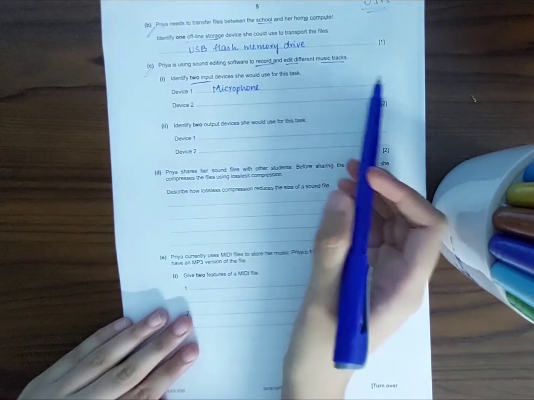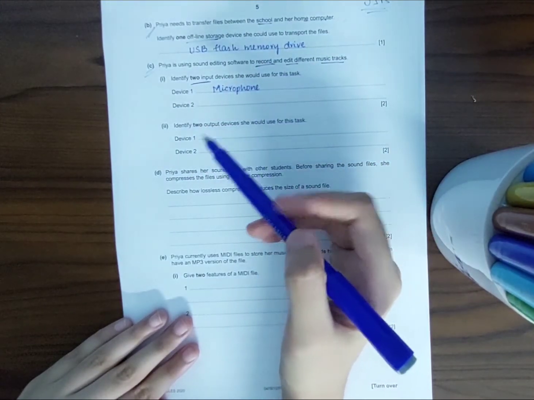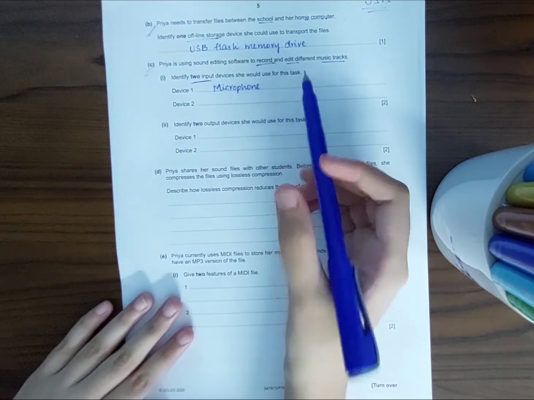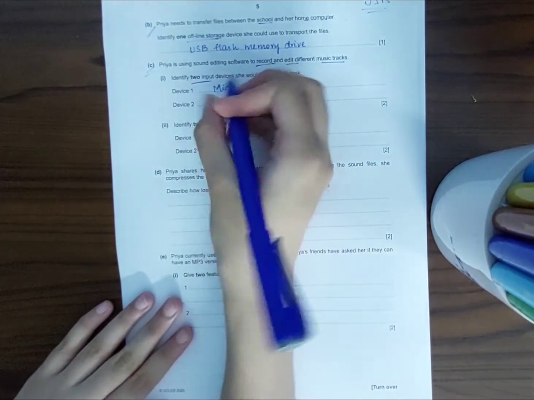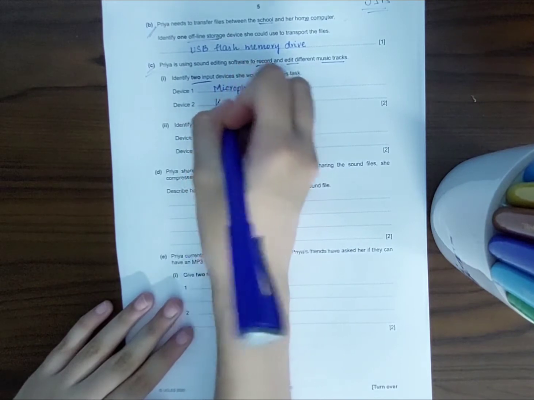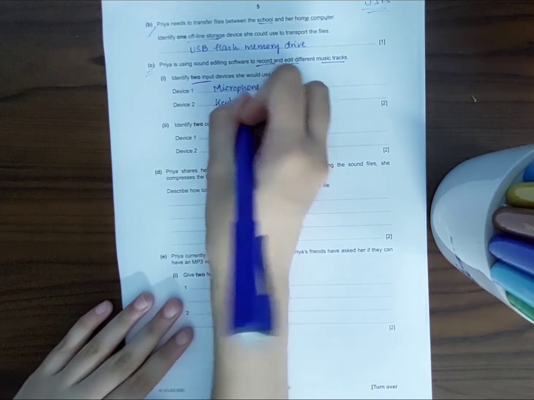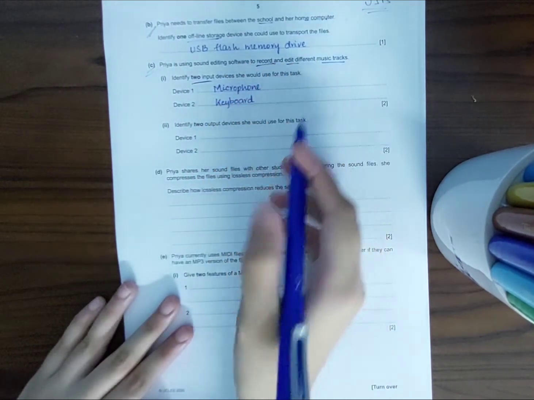And for the editing, she needs to have a keyboard, basically, because obviously she has to work with all that typing and stuff, so a keyboard would be a good option as an input device, right? And then two output devices.